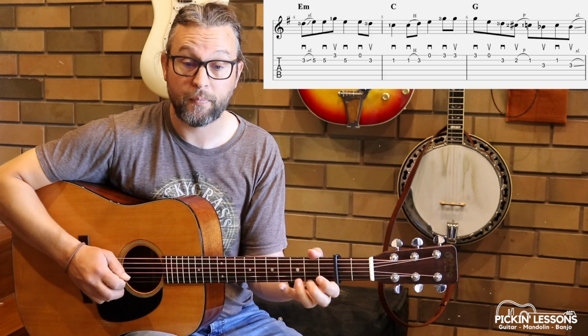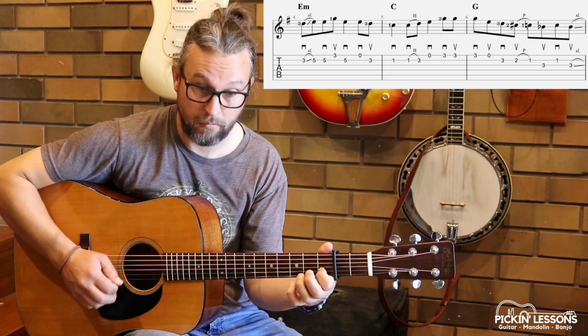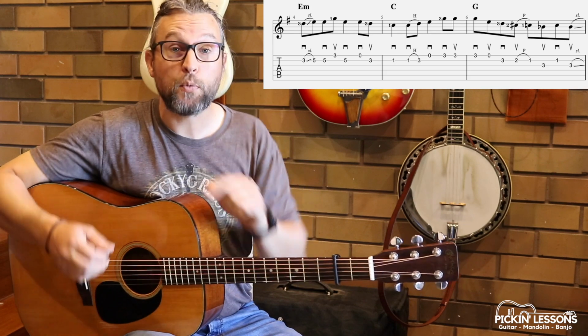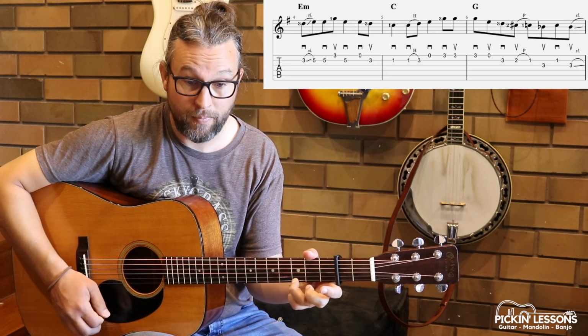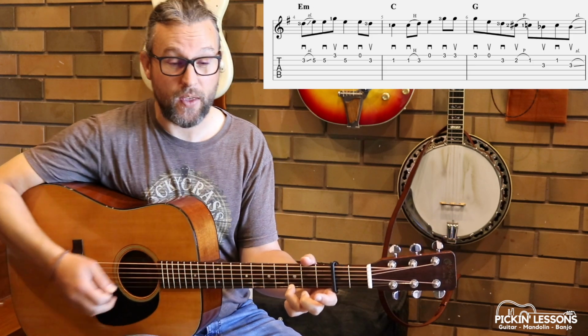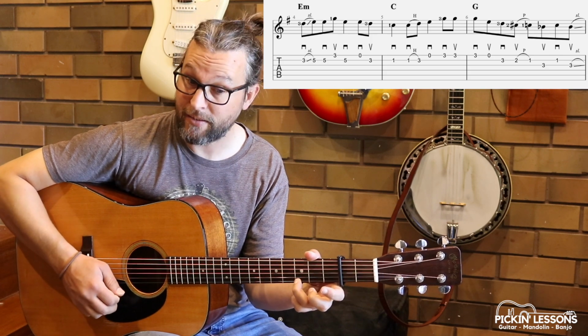So once you start to get that going, that's a good idea. But let's move to measure 5, including the first note of measure 6. That's kind of a continuation there. So hammer on, down, up, down.